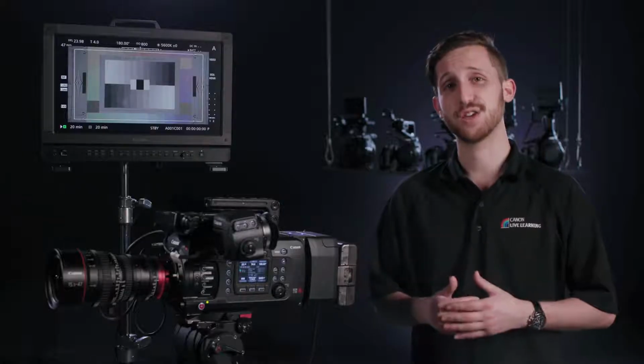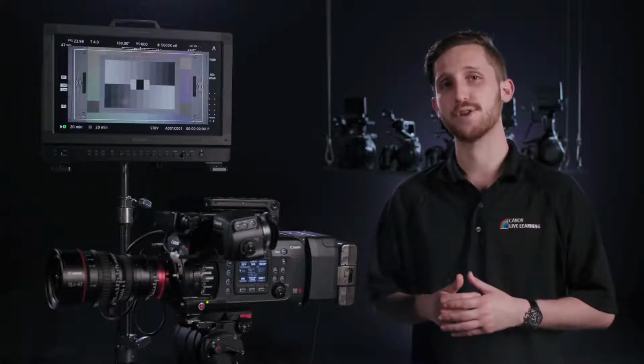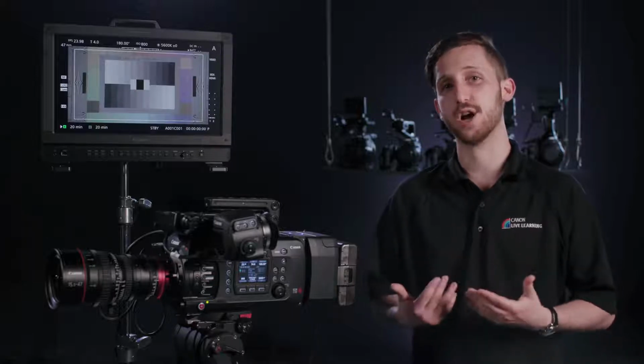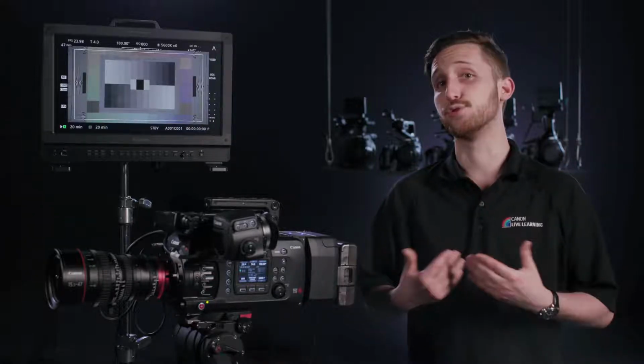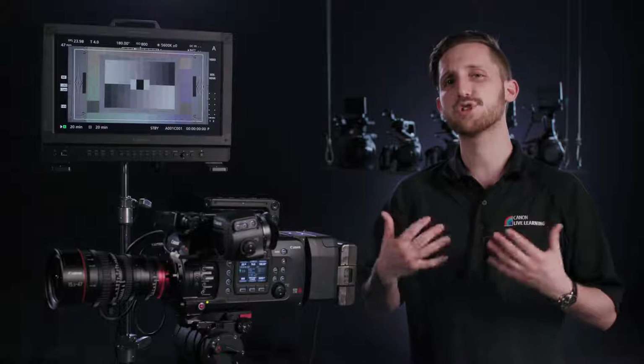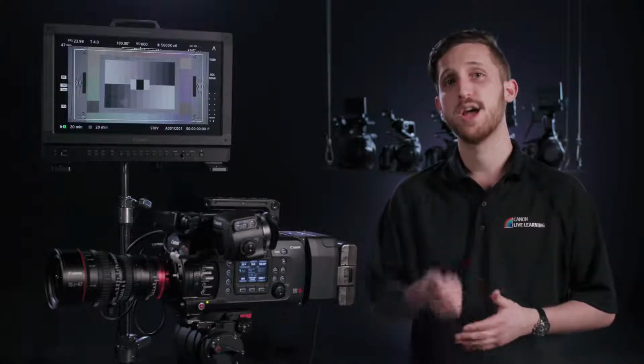The EOS C700 has a wide range of audio configuration tools to help any scale of production, everything from a large-scale dual-system sound configuration to a smaller single-camera documentary.